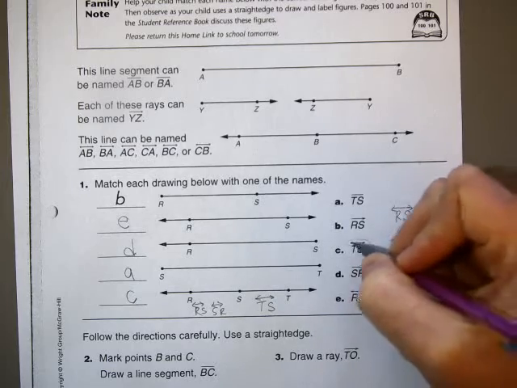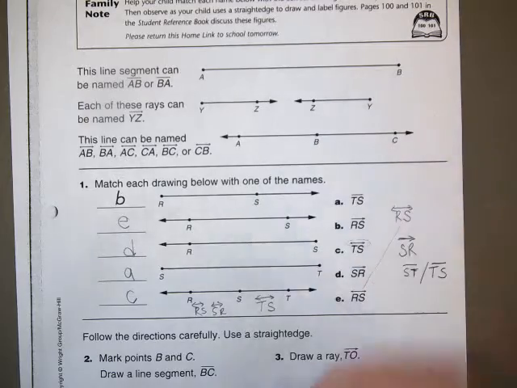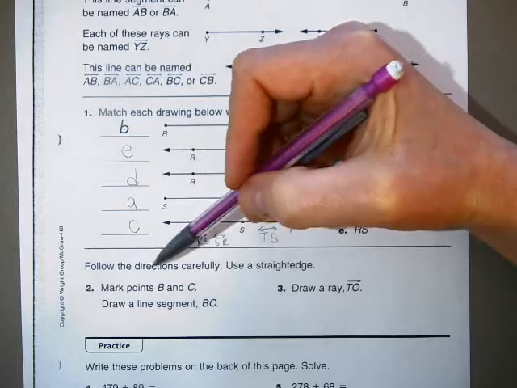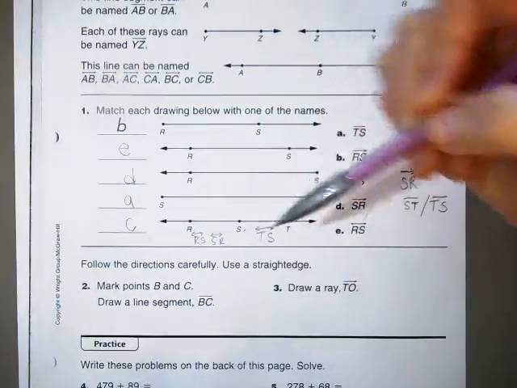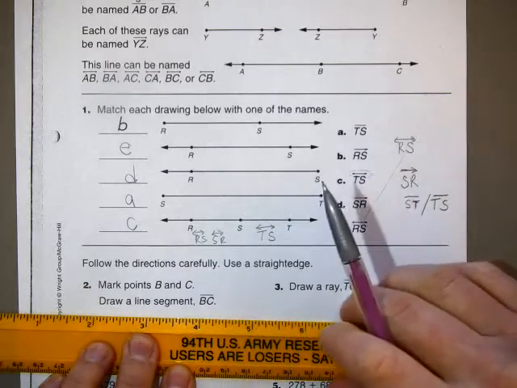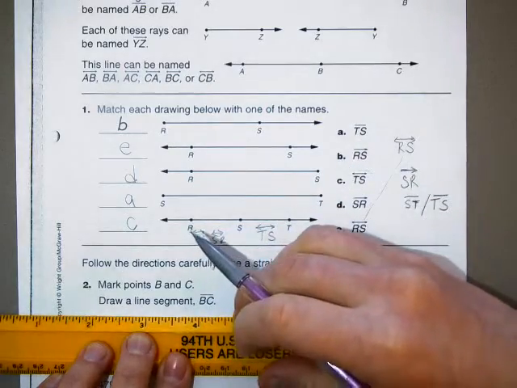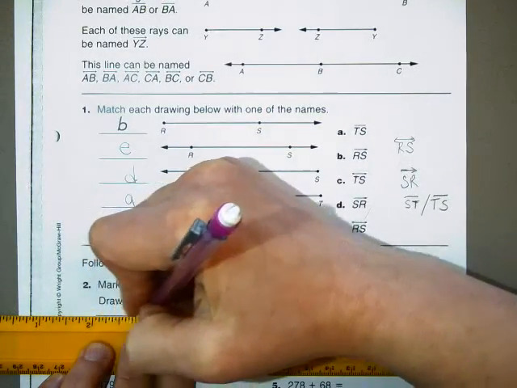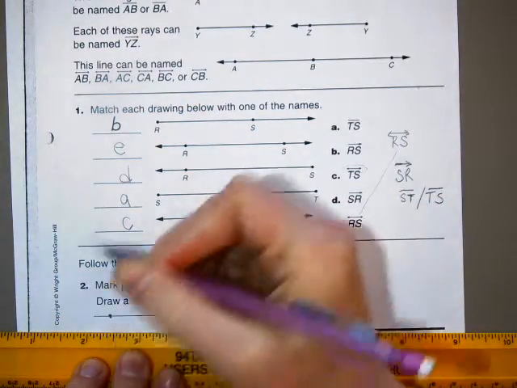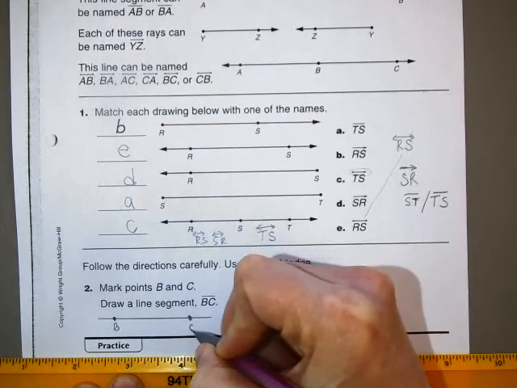So we've got to very carefully check to make sure that what we're doing here matches what we're choosing or creating here. Now, for number 2, it says, follow the directions carefully. Use the straight edge. And I'm going to use a ruler here. It wants me to mark points B and C. So I need to draw a line segment BC. So I'm simply going to draw a line, and then I'm going to pick 2 points on that line. I'm going to label one of them B. I'm going to label one of them C.